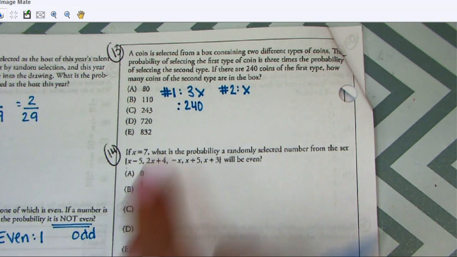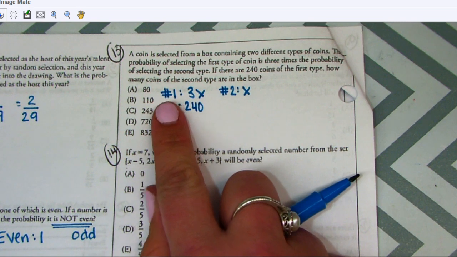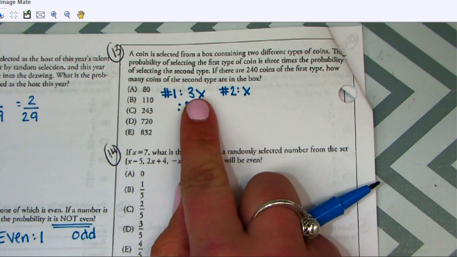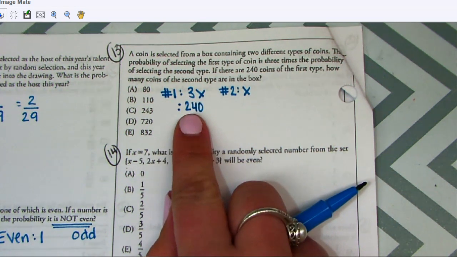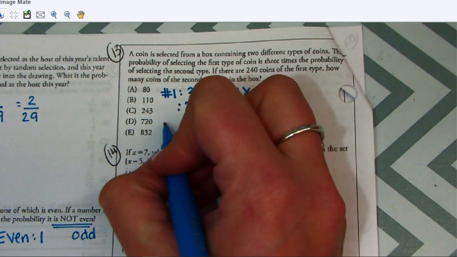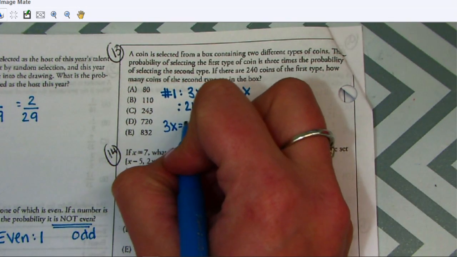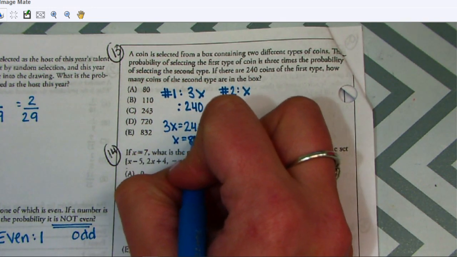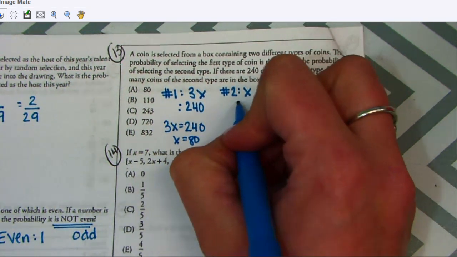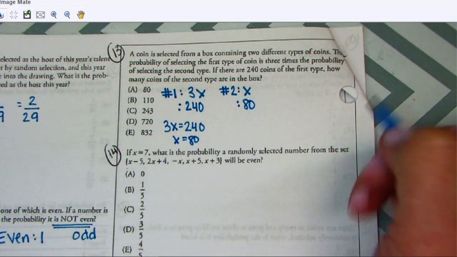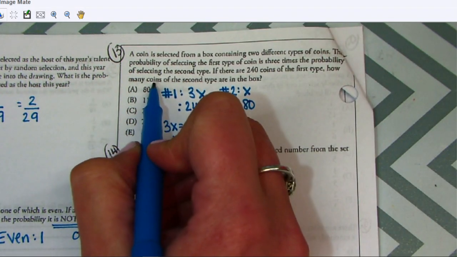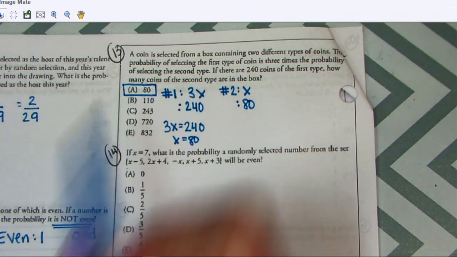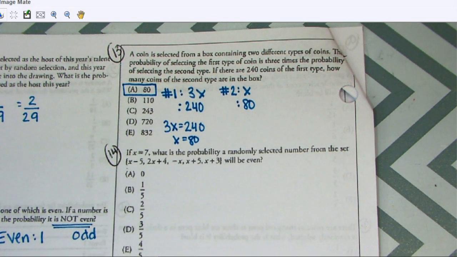Well, look at this one. Coin number 1 is 3 times coin number 2, but it's also equal to 240. So I can set 3x equal to 240. When I divide by 3, I get 80, which means x is 80. If x is 80, that's how many of coin number 2 are in the box. Being able to write some visuals down is going to make it a little bit easier to solve your problems. Just build an equation.